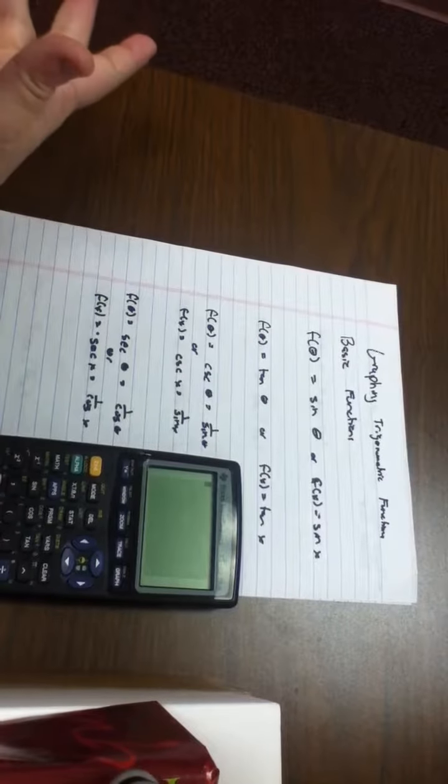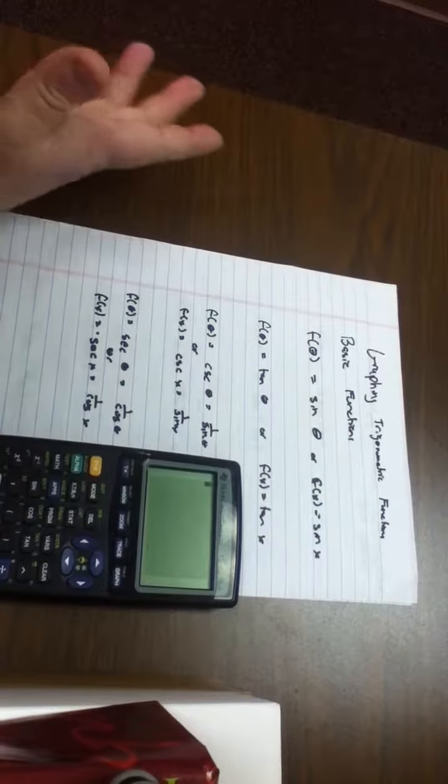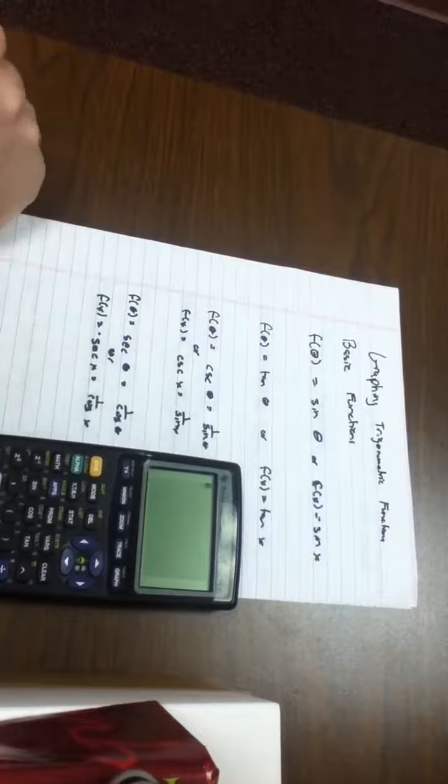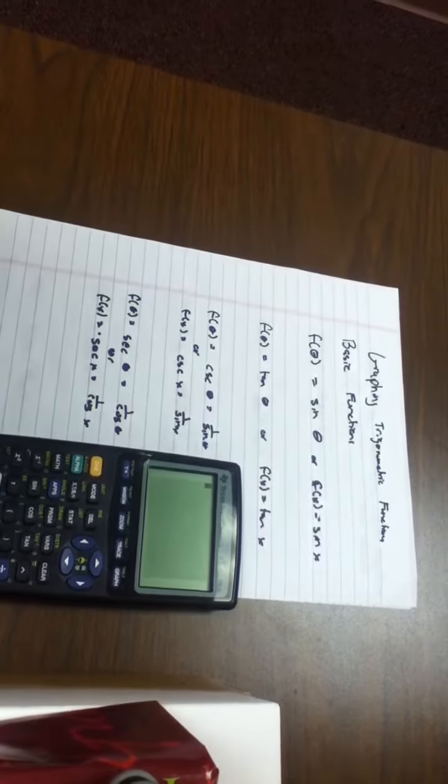For this first exercise, we're going to graph some of the basic trigonometric functions: sine, cosine, tangent, secant, cosecant, cotangent. I'm not going to do them all, but I have examples of sine and tangent here and cosecant and secant here, just to get you familiar with the steps to do on a graphical calculator.